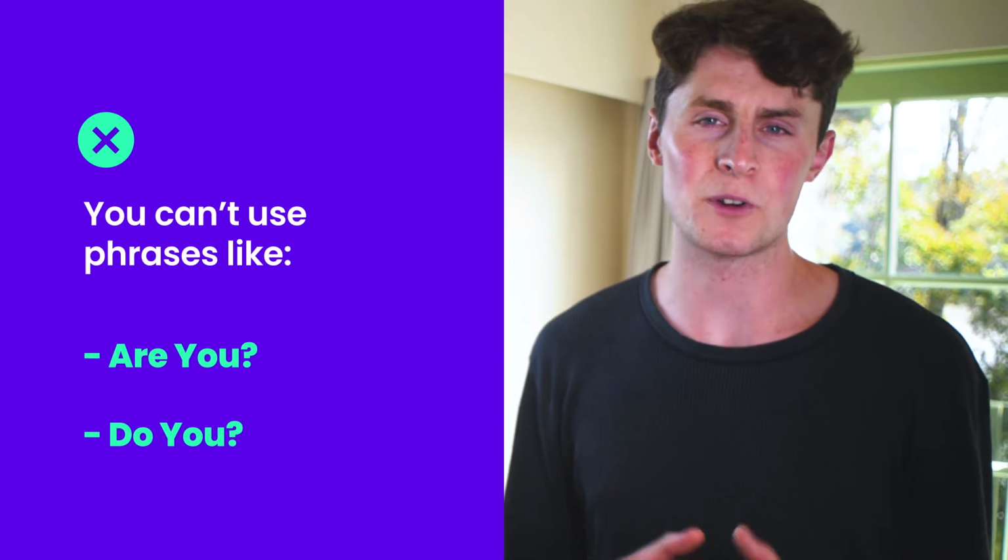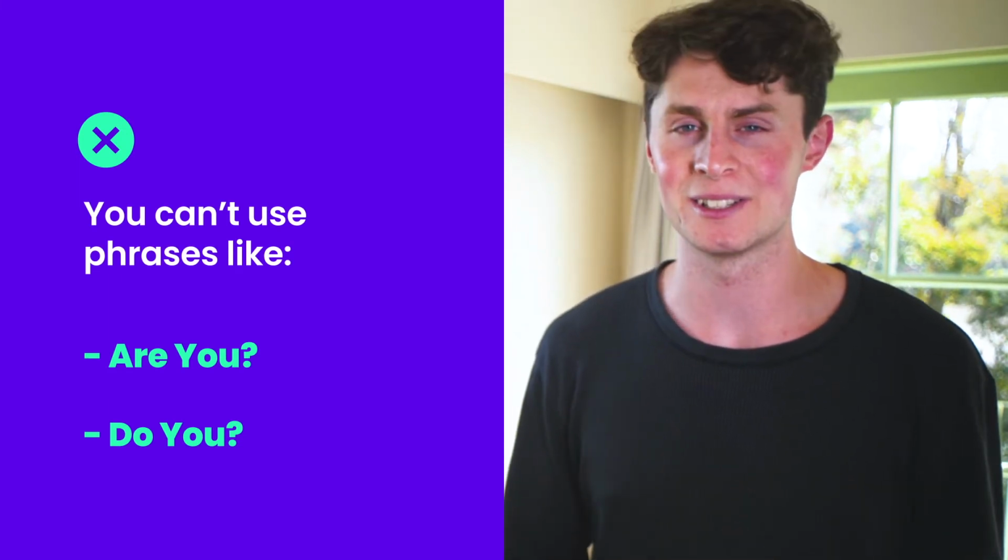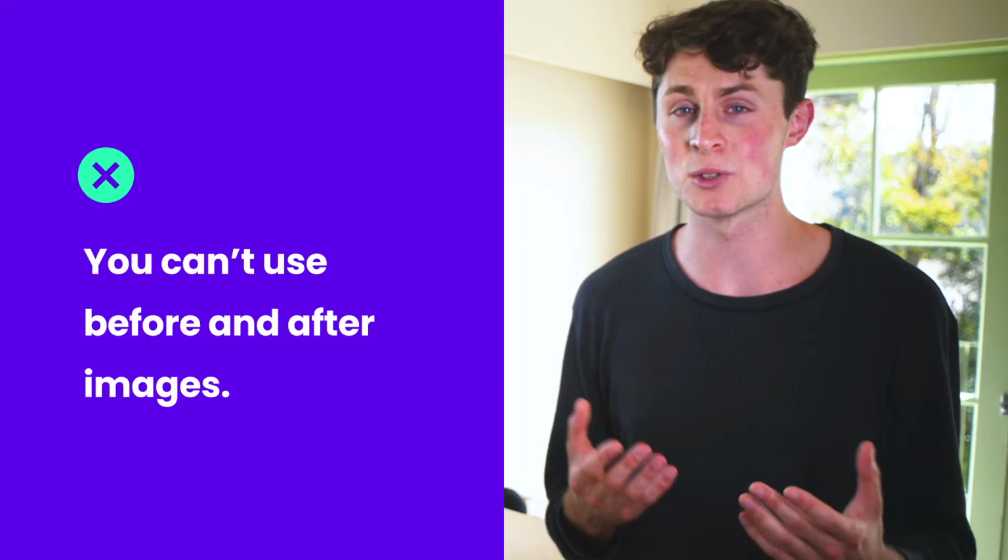You can't even use phrases like "or you" or "do you." Facebook will shut you down. You can't use before and after images. And Facebook really hates seeing pictures of bodies. Even if this is positive copy, even if it's completely innocent and unrelated, Facebook isn't going to like it.